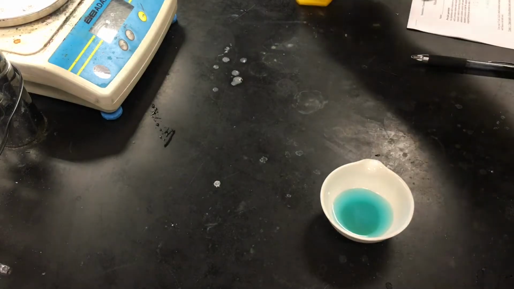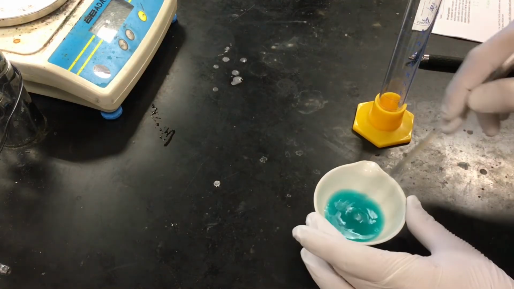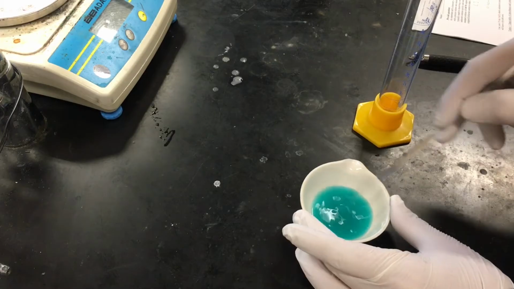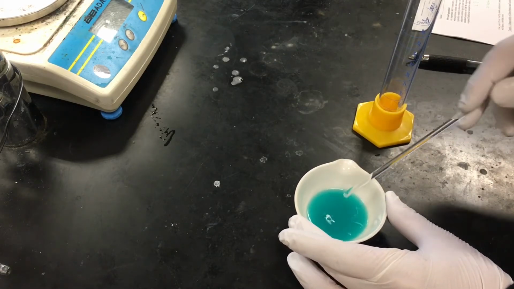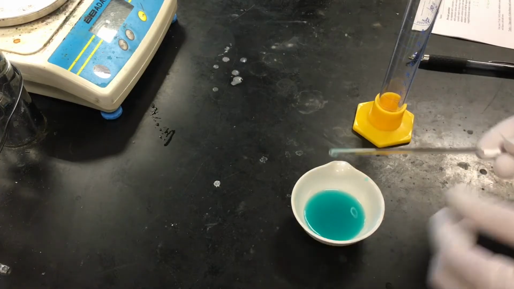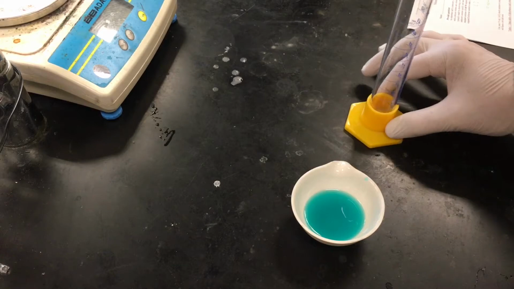And we're going to make our solution, which means we're going to dissolve the solute. Once the solute is all dissolved, we're going to pour this into our graduated cylinder.